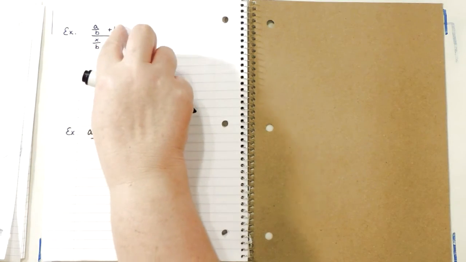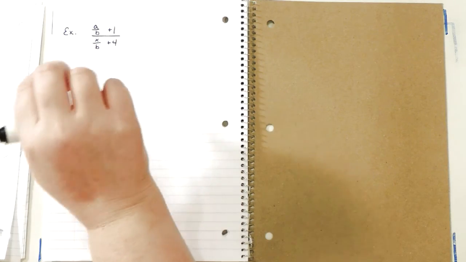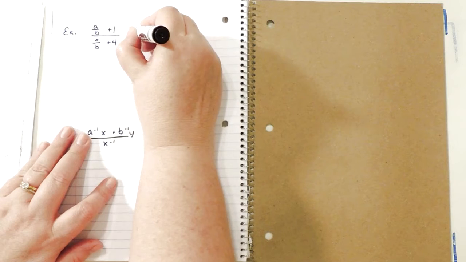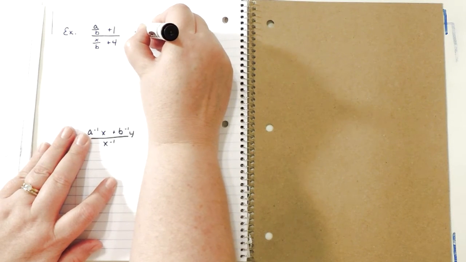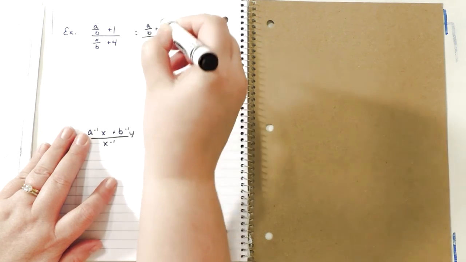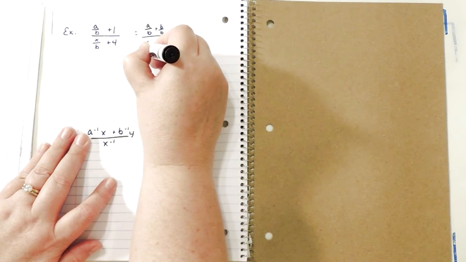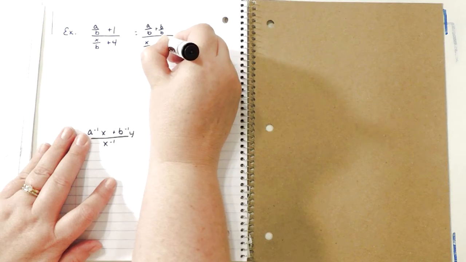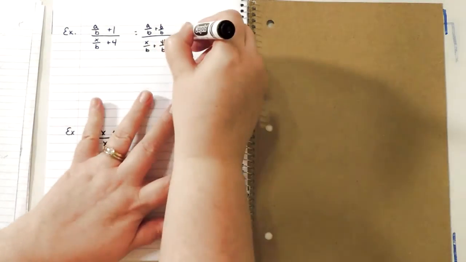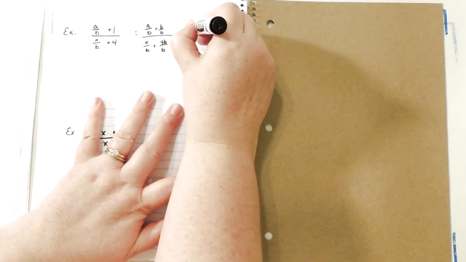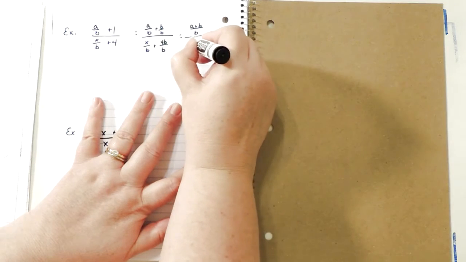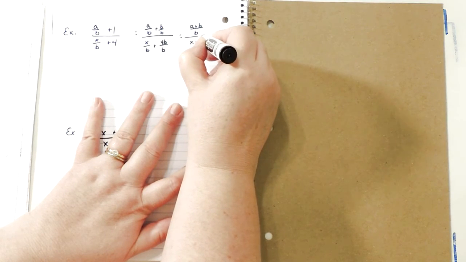So we're going to multiply these two by b over b, which will be a over b plus b over b over x over b plus 4b over b, right? So we'll have a plus b over b all over x plus 4b over b.